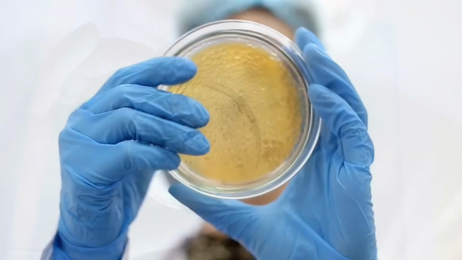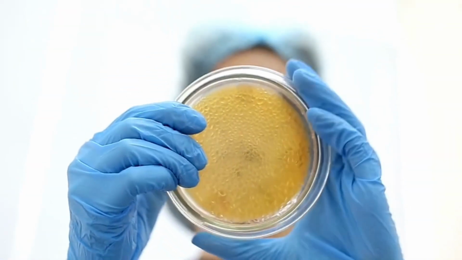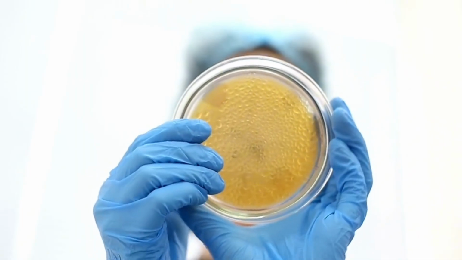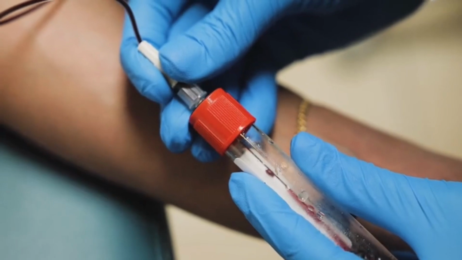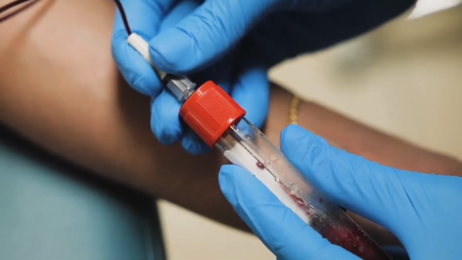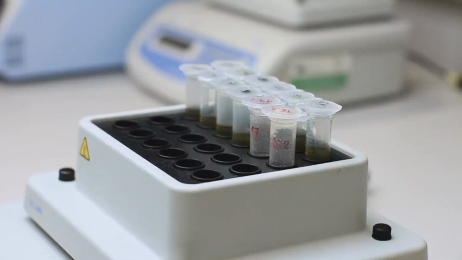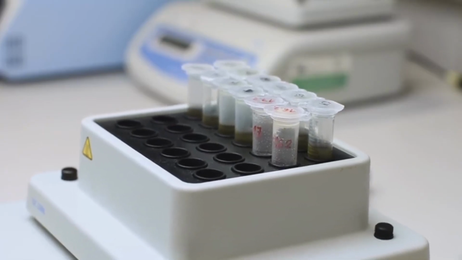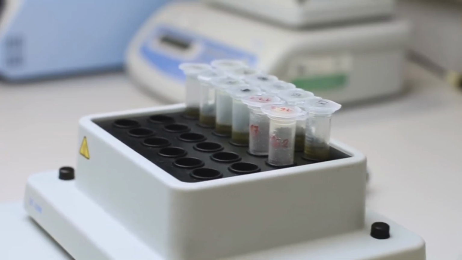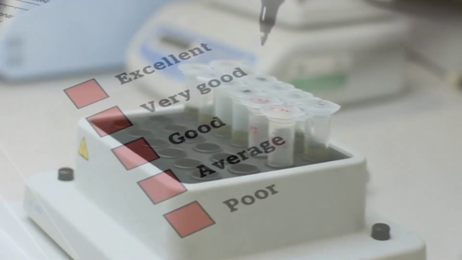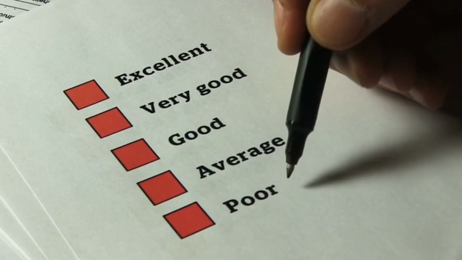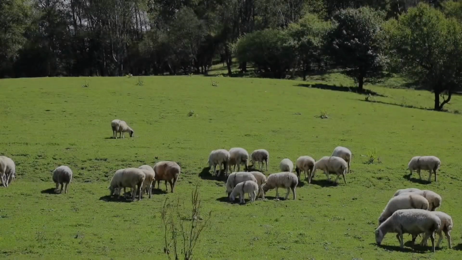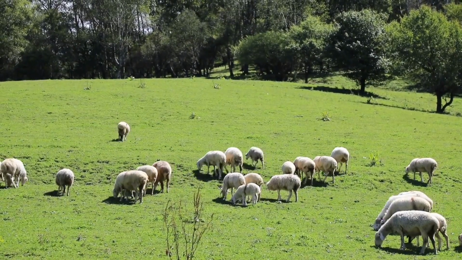But culturing takes time, sometimes several days, and the bacteria doesn't always grow, especially if the abscess has been lingering or treated before. So another option is blood testing or serology. One of the most common blood tests is called the ELISA test, which detects antibodies against that toxin we mentioned earlier, Phospholipase D. If the animal has been exposed to CLA, it will likely have produced antibodies in response. It's not perfect, false positives and negatives do happen, but it's a useful tool, especially for screening the whole flock or testing animals that don't have obvious abscesses.